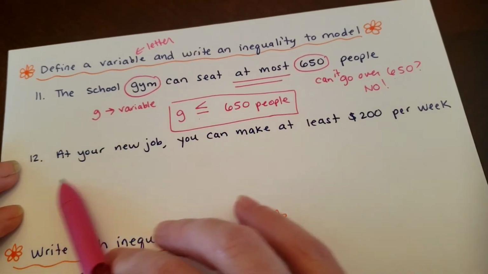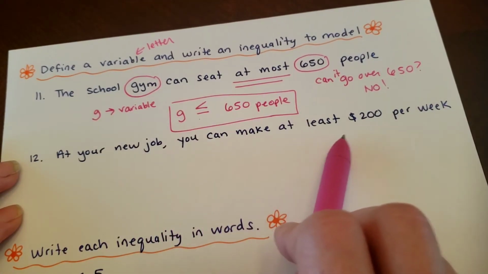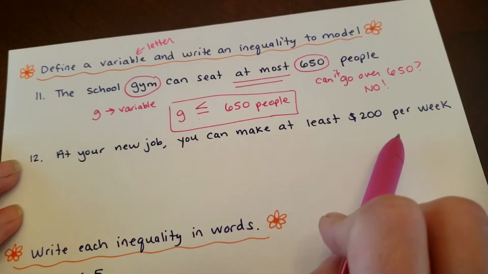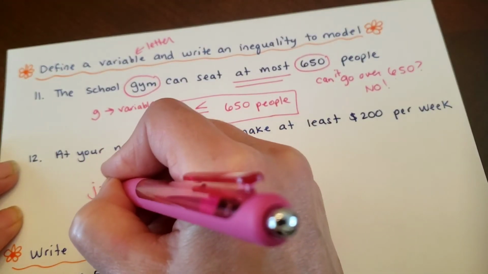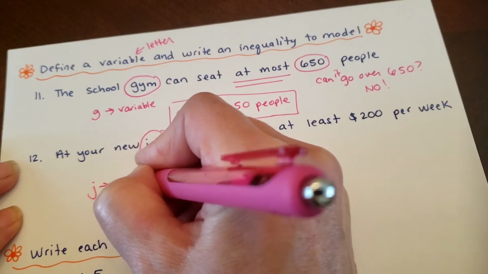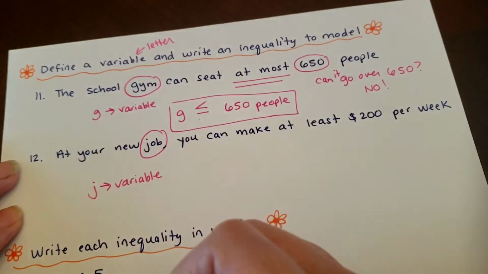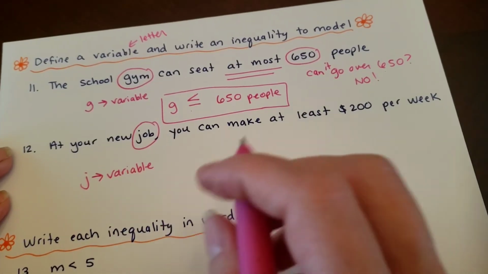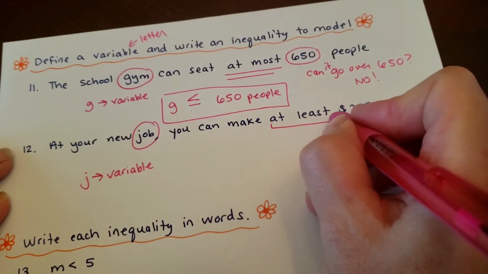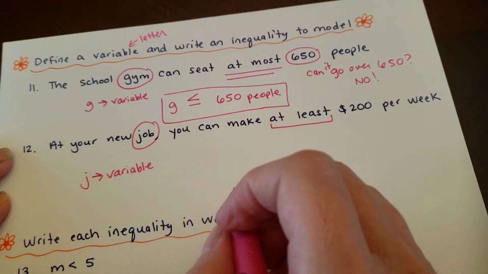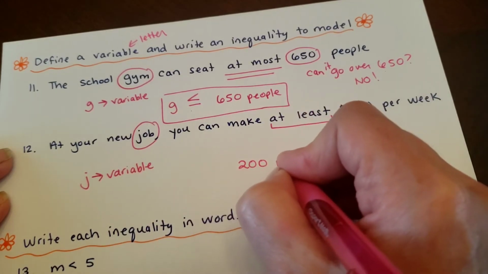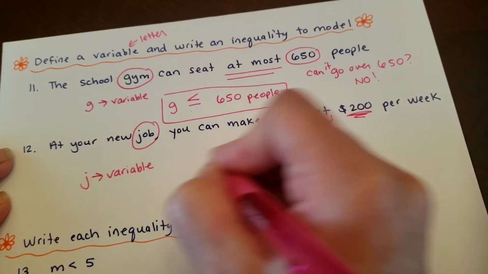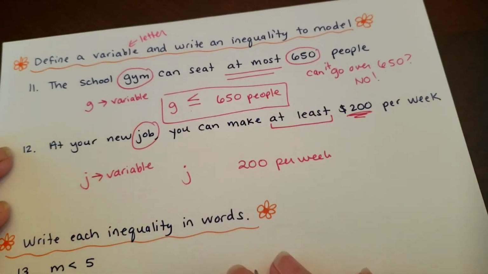Number 12, at your new job, you can make at least $200 per week. So let's maybe job will be our variable, will be a J. Again, no wrong answer, so you can pick X for all of these. It says that you can make at least $200. So this 200 is going to be in our answer. So 200 per week. And then we have our J, at least.